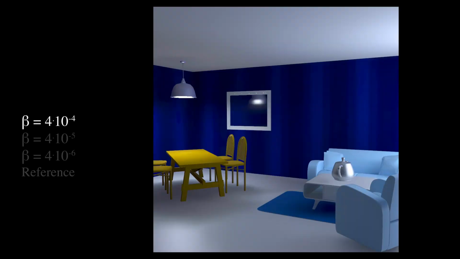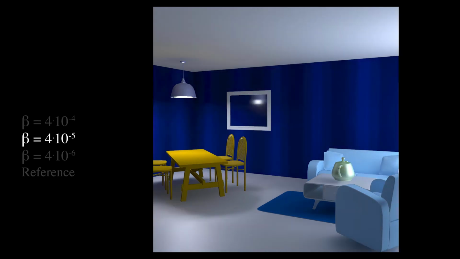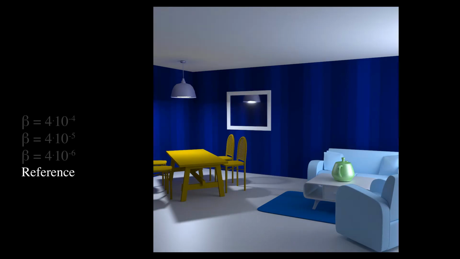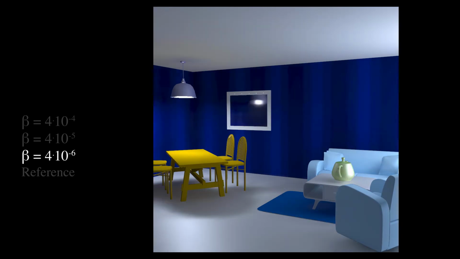Here, we show images obtained from models trained with different values of beta. High values yield small neural representations, which, however, may not capture all relevant scene information. See, for instance, the teapot that has an incorrect color with the highest beta value.